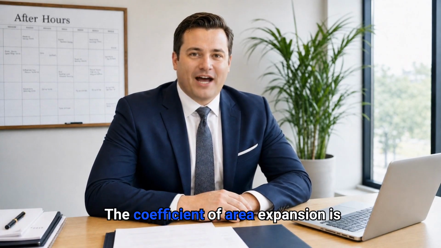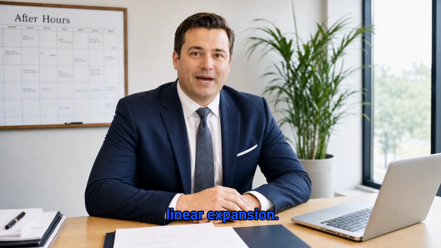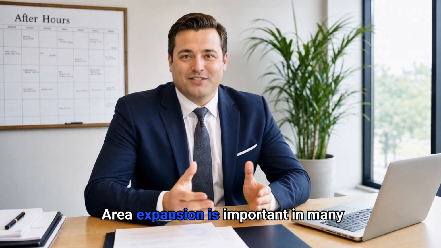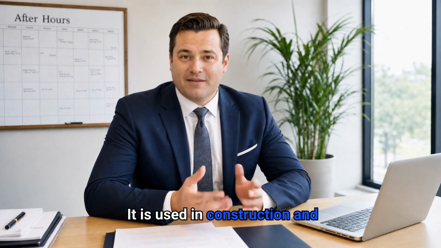The coefficient of area expansion is approximately twice the coefficient of linear expansion. This is beta equals 2 alpha. Area expansion is important in many applications. It is used in construction and manufacturing.